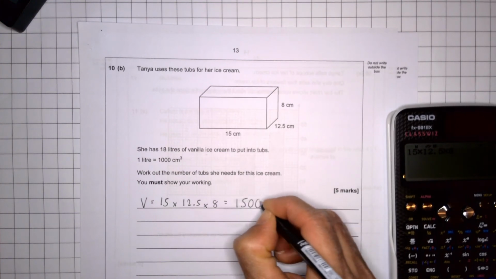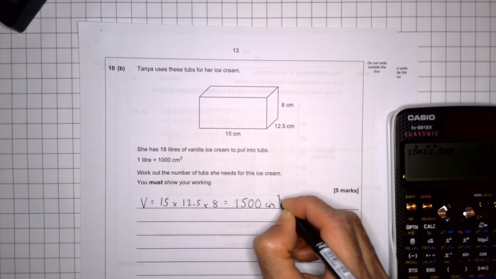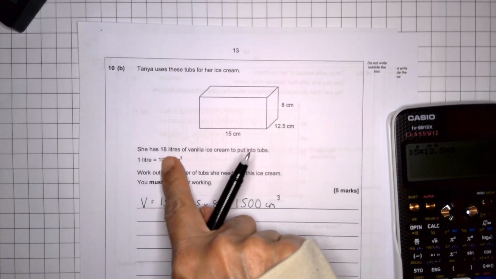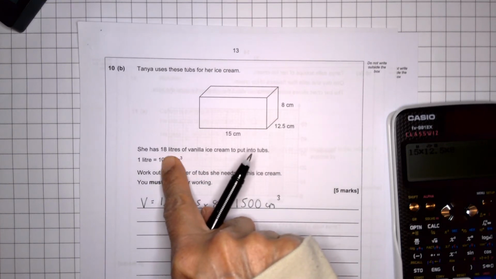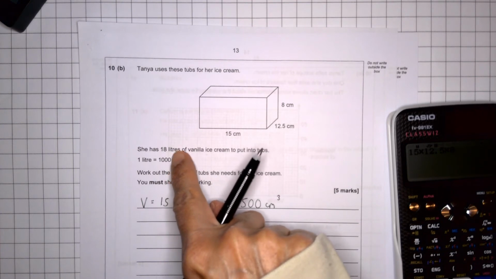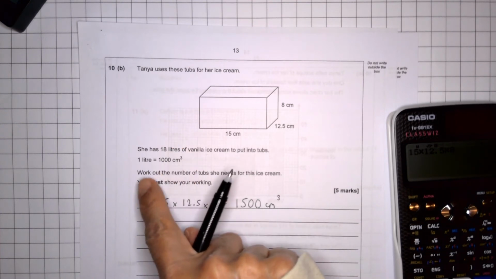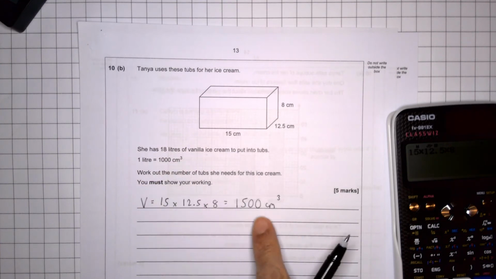1,500 centimeters cubed. That's a volume. So that's how much one of those tubs will carry. Okay, but she wants to put 18 litres in, so we now need to find out how many centimeters cubed 18 litres has, to then compare to how many of these we have.